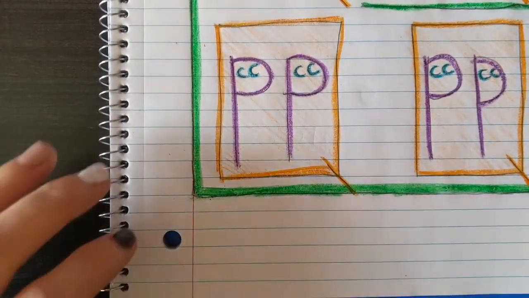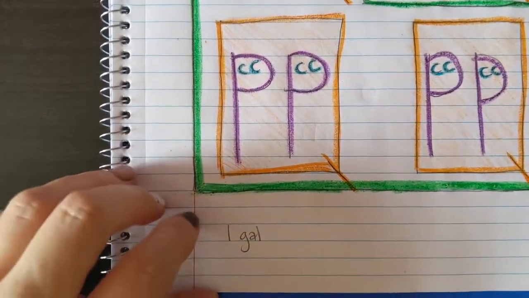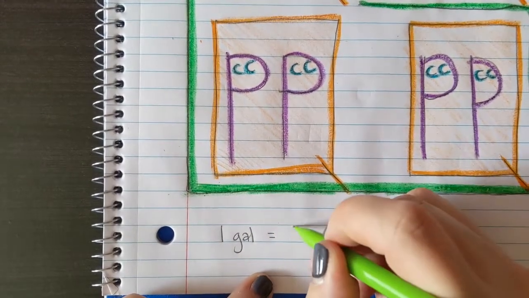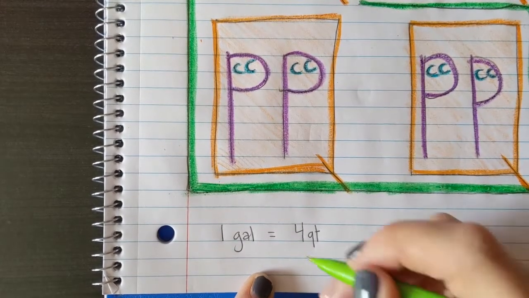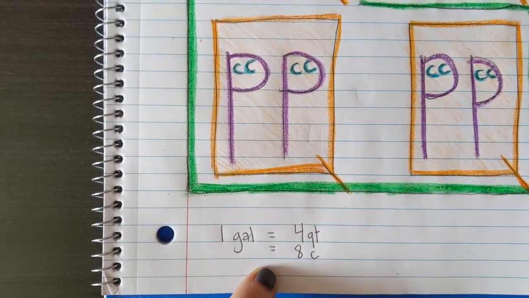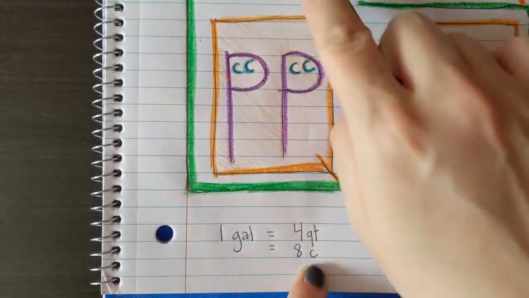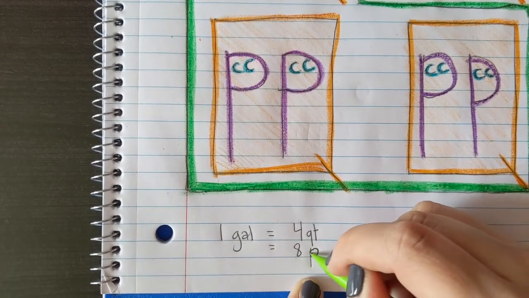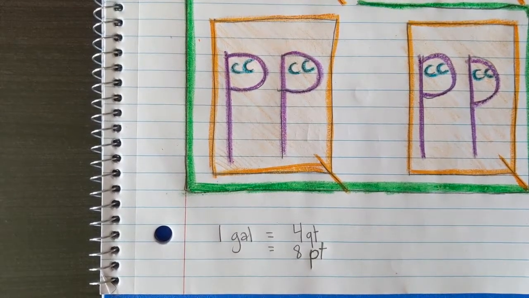At the bottom, we're going to write this. 1 gal, that's how you would abbreviate gallon. 1 gallon is the same as 4 quarts. Quarts are abbreviated QT. 1 gallon is also the same as, oh no, I'm sorry, not 8 cups, that's silly. 8 pints. And change that into a PT. That's how pints are abbreviated.